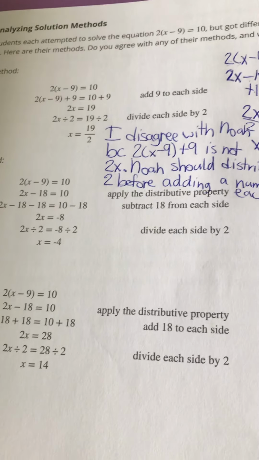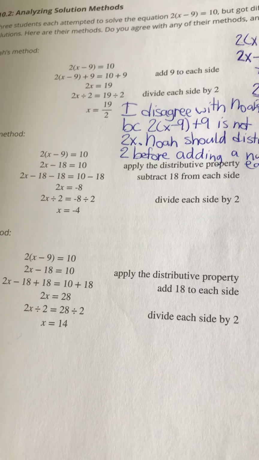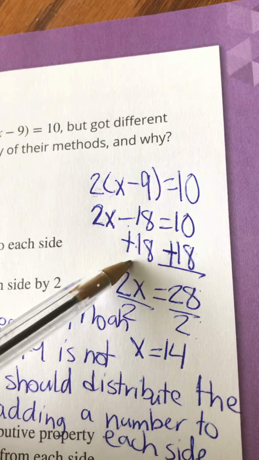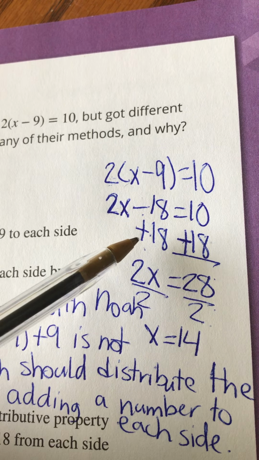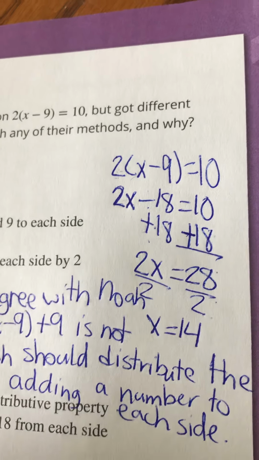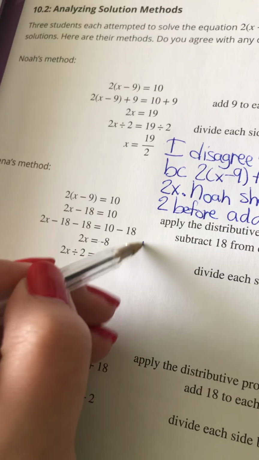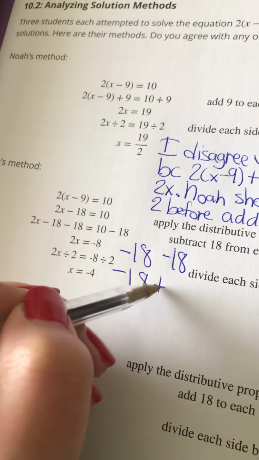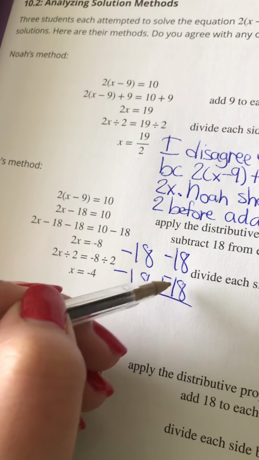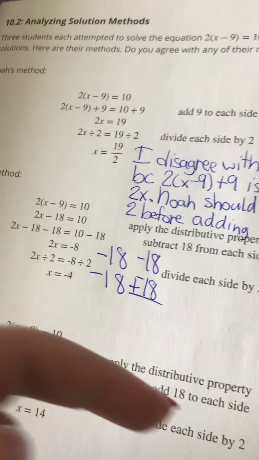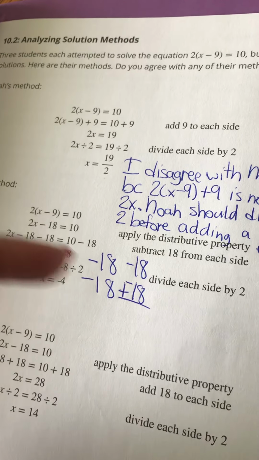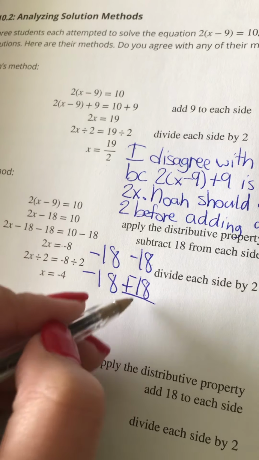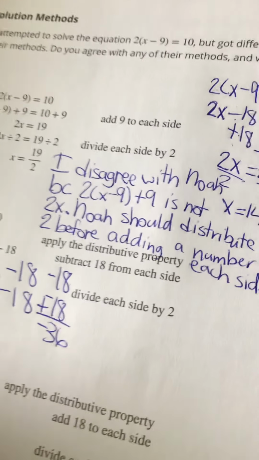So for Elena's method, she applied the distributive property, but then she ended up subtracting 18 from each side before she divided by 2. And as you see in the problem that we did, we added the 18 instead of subtracting. So if you do negative 18 minus 18, that's the same thing as saying negative 18 plus negative 18. And so you're actually going to add it, and it goes into deeper, lower negatives. So the number's going to be higher, but it's going to be farther down into the negatives. So that'll be negative 36.